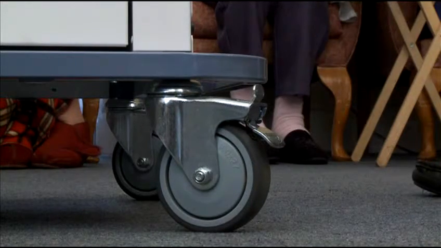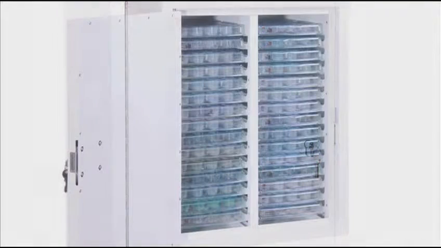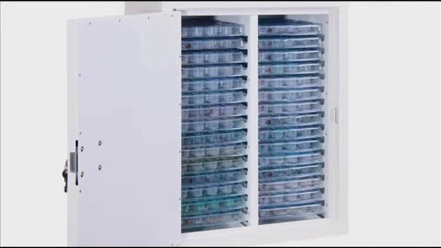As well as trolleys, a selection of cabinets are available in various sizes to suit a wide range of care settings.